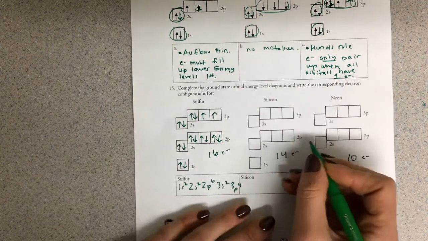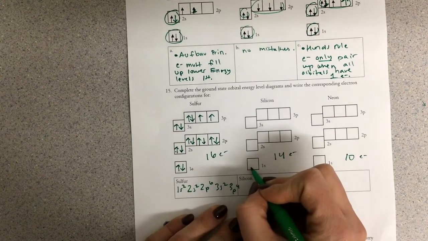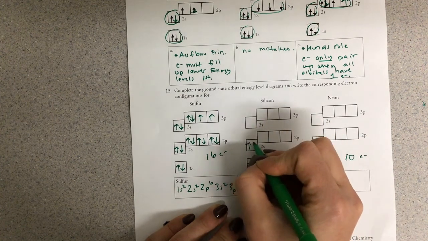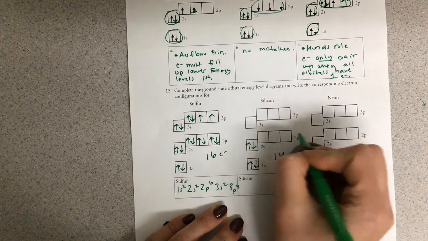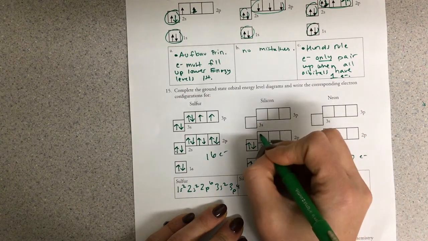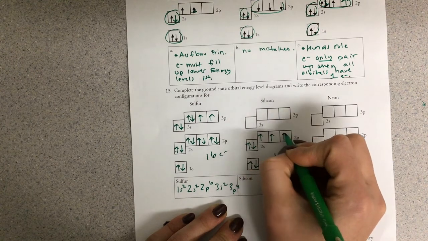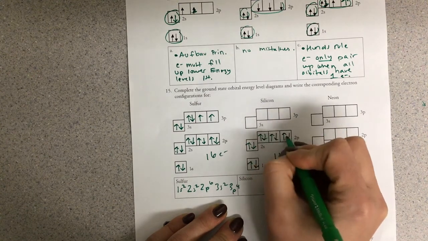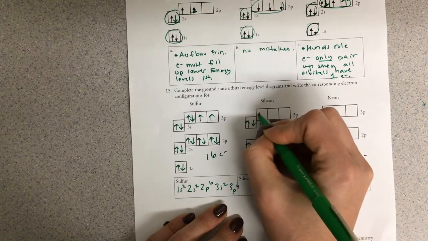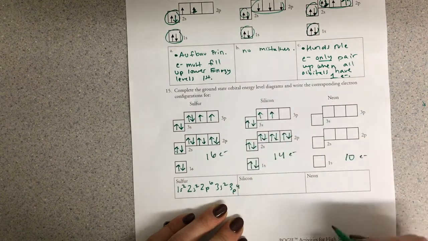Okay, let's do silicon. Again, we start on the lowest energy level, and we have to have opposite spins. 1, 2, 3, 4. Okay, and we have to fill up all of these rows first before we can go back through and fill them up. So I'm at 4, 5, 6, 7, 8, 9, 10, 11, 12, 13, 14.